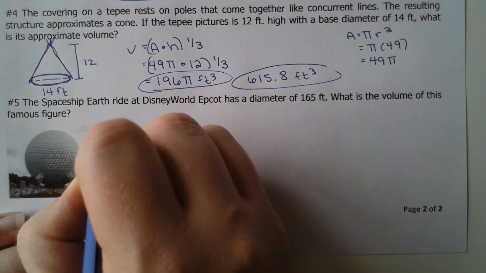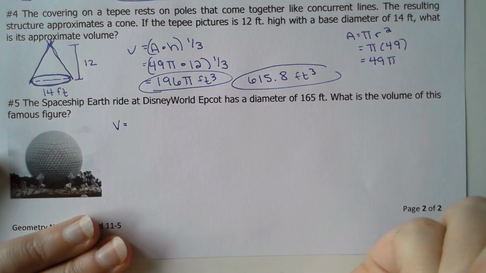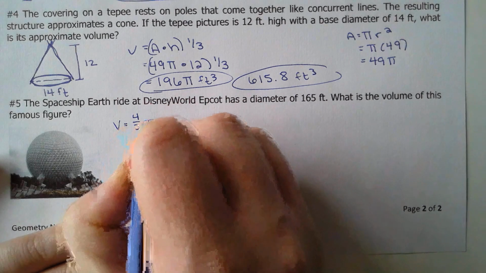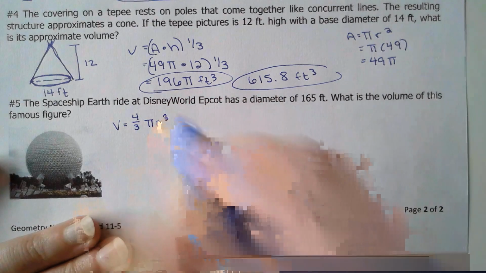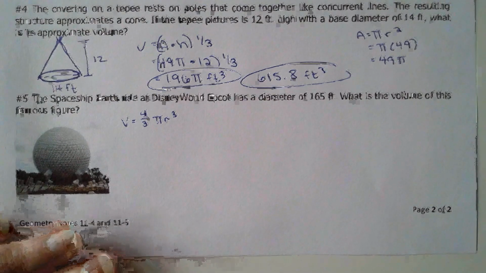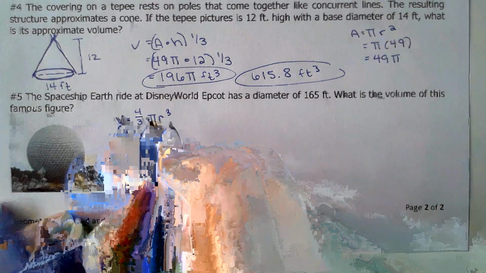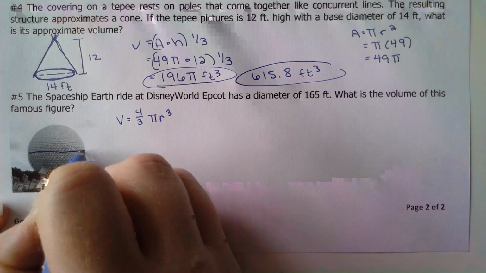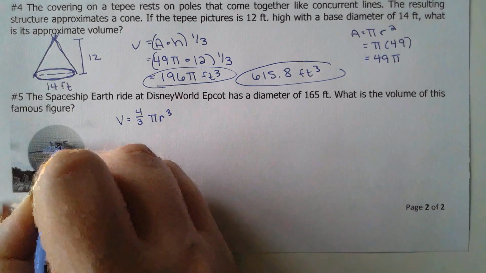So the volume of a sphere is 4/3 pi r cubed. What we're going to do is first figure out the only variable hidden here, our radius. They told us that the diameter is 165.